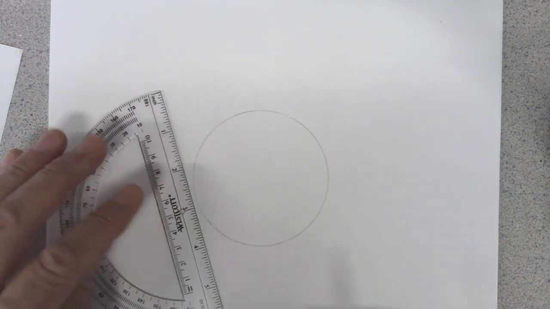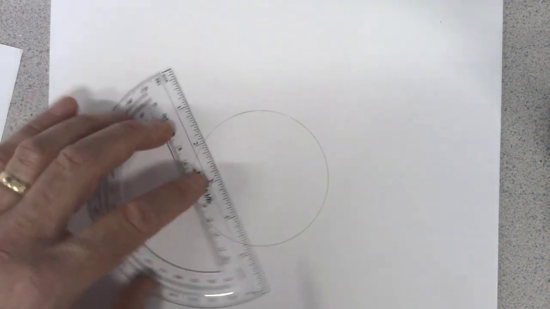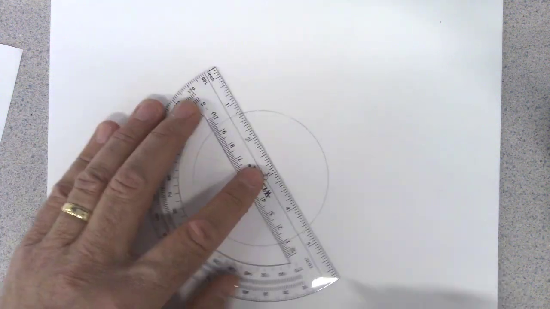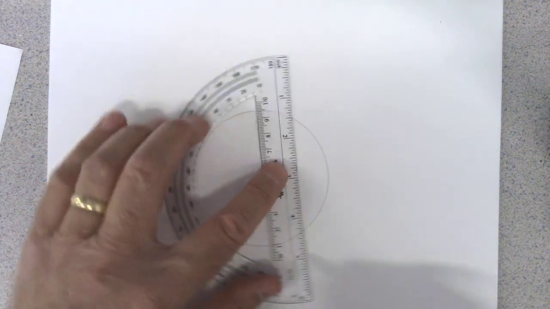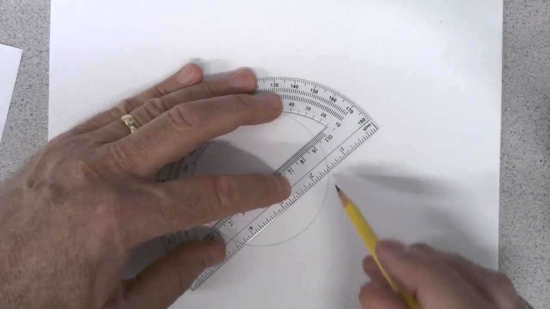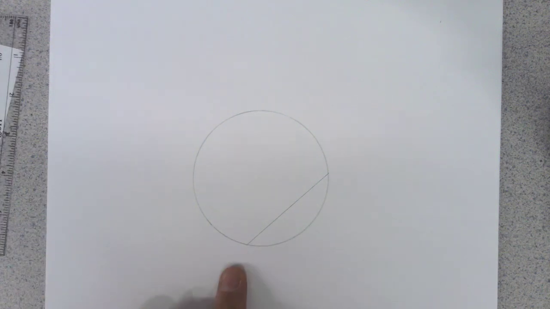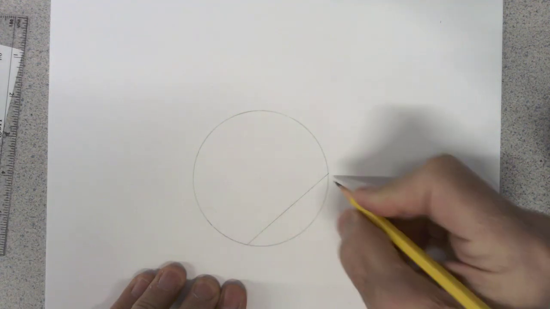But for now, just draw a chord, and a chord can be anywhere. I could draw it right here, I could draw it right there. I'm just going to draw it, what the heck, I'll draw it like this, okay? So it hits the circle in two places, and that's a chord. And it hits here and there.